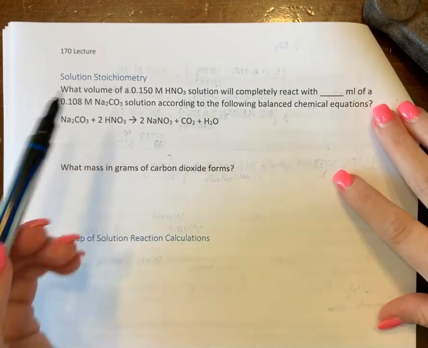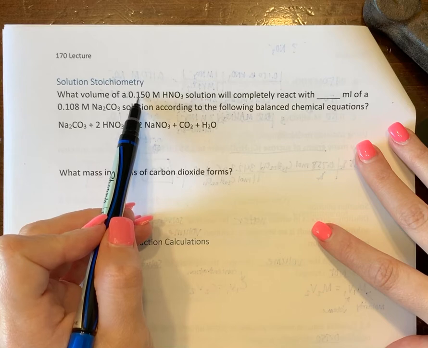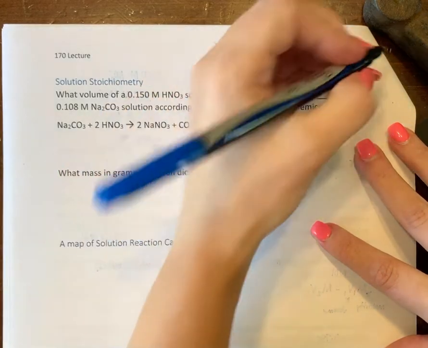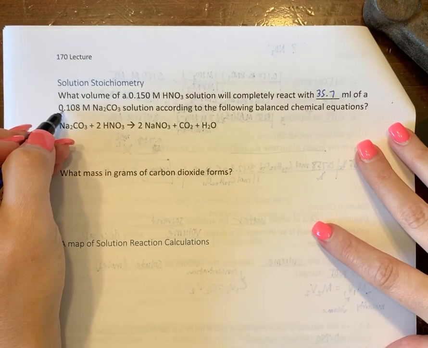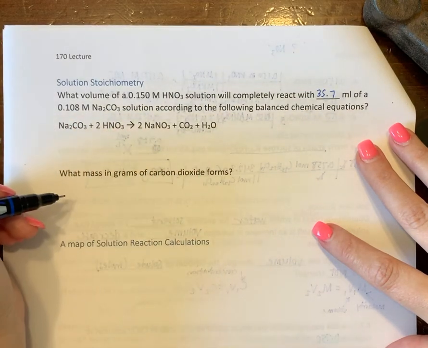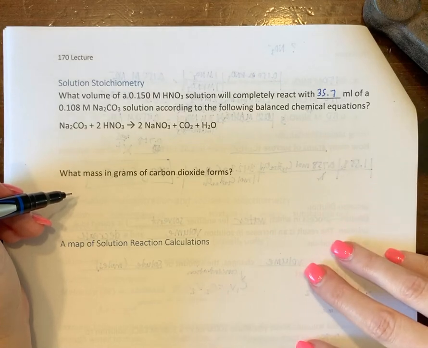So this says, what volume of a 0.150 molar nitric acid solution will completely react with 35.7 milliliters of 0.108 molar sodium carbonate solution? Here's our reaction. Whoa, that probably just confused the heck out of all of y'all.